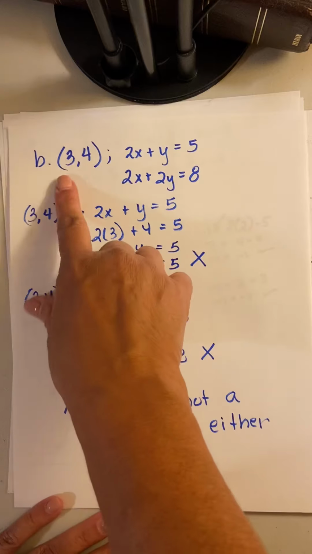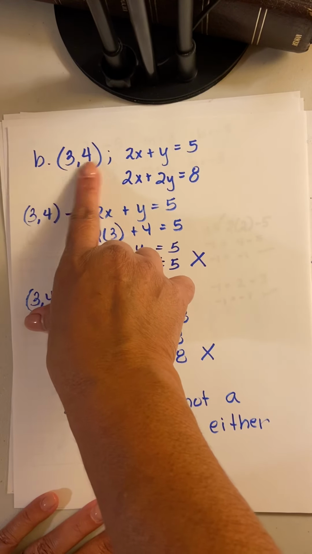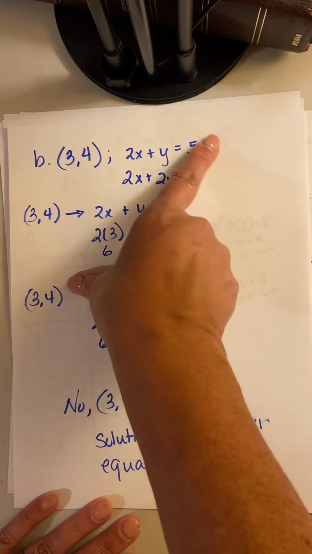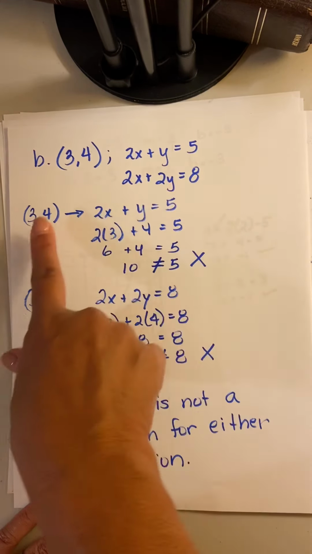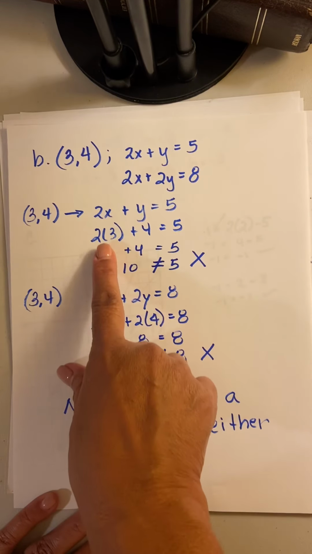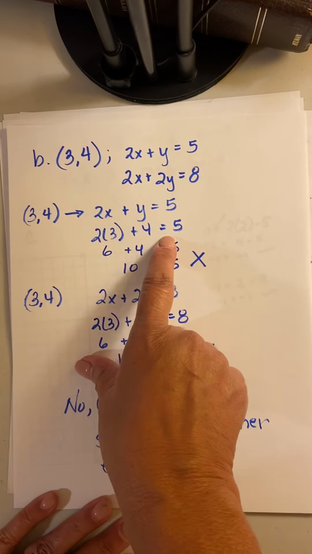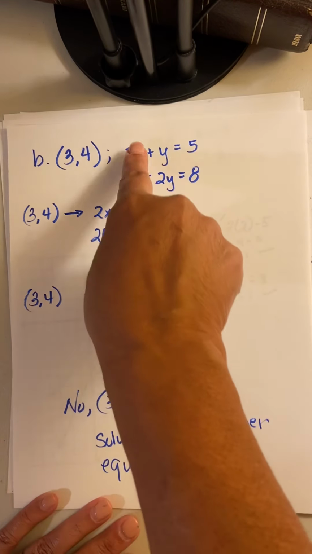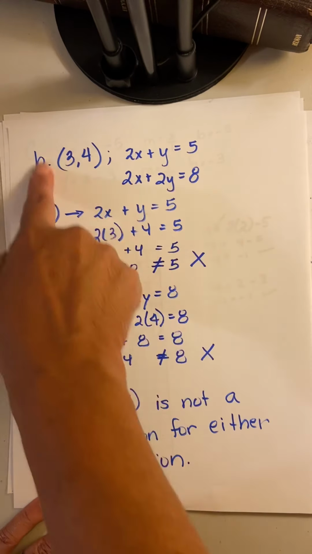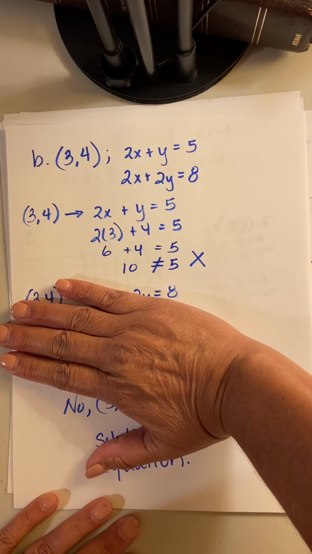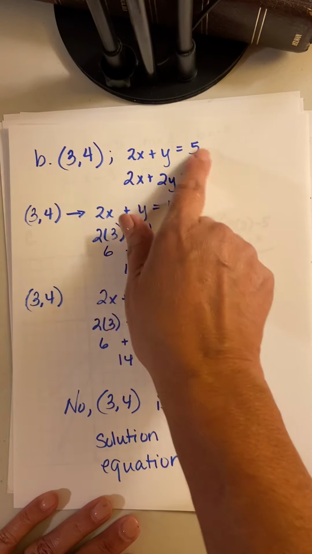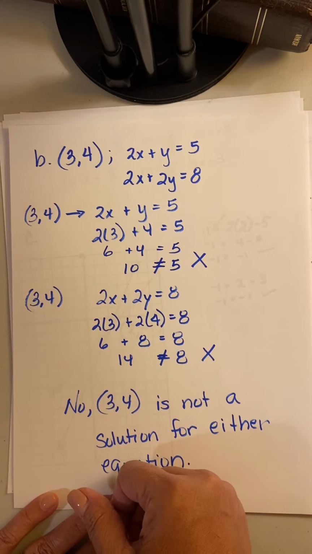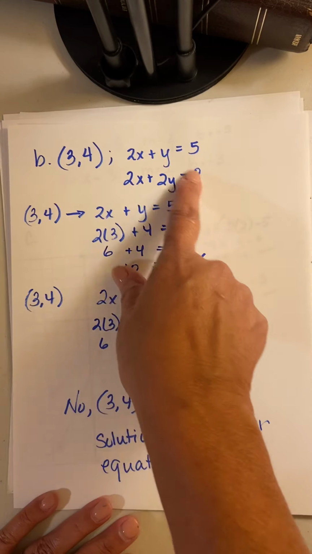Same thing with 3, 4. All right, with B, 3, 4 going into 2x plus y equals 5, 2x plus 2y equals 8. This is our system of linear equations. I substitute those values. I end up with 2 times 3 plus 4 equals 5, and it turns out, no, 10 is nowhere equal to 5. So no, it's not a solution here. Immediately, I could stop here. I don't have to go any farther, because I know that 3, 4 is not a solution to the first equation, which means it's not a solution to this system.